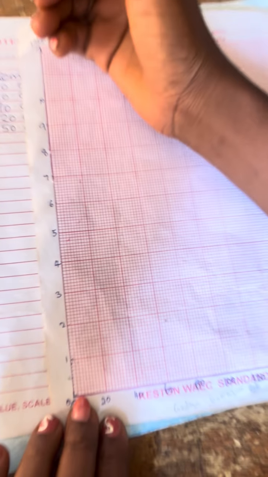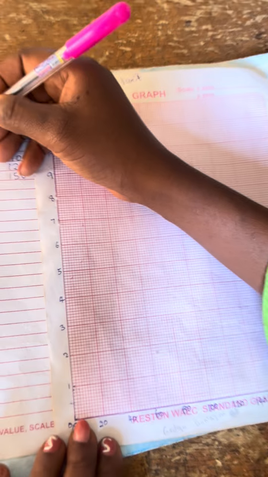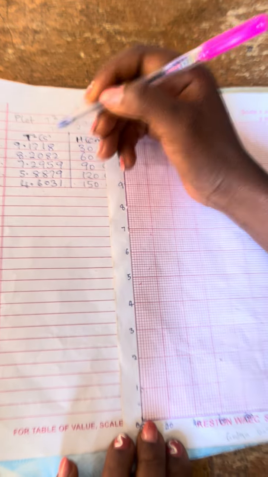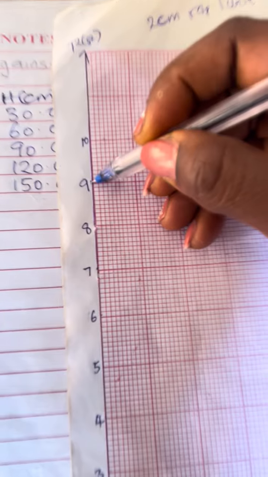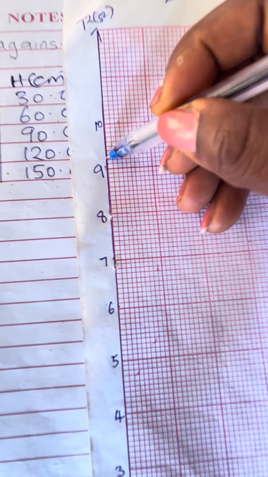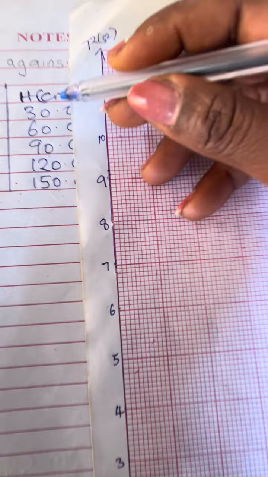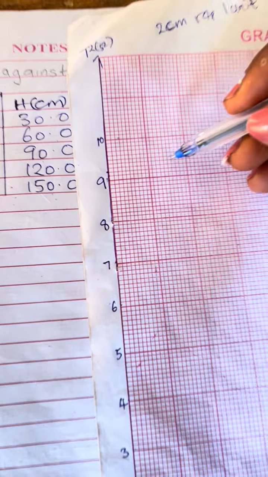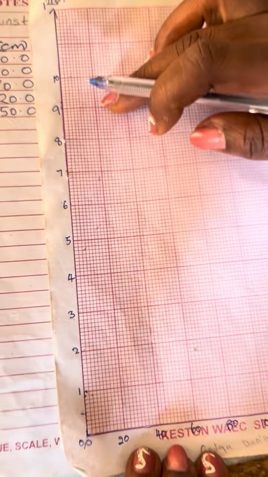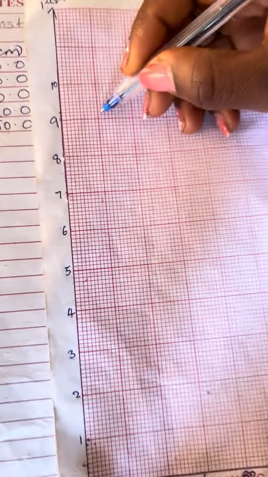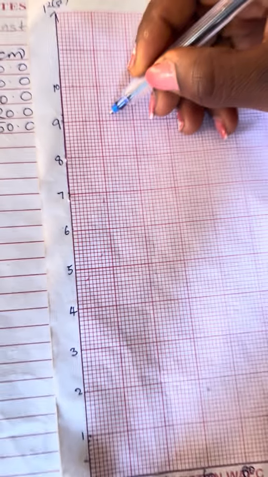So for t-square we have 9.2 approximately. In one decimal place we have 9.2. This is 9, so if this is 9, we have 9.1, 9.2. So we have 9.2 somewhere against what? 30. 9.2 against 30. Where is 30? 30 is going to be in the middle here, against 9.2. 30 is 1, 2, 3, 4, 5. So it's going to be here. You put a plus here and then you circle.